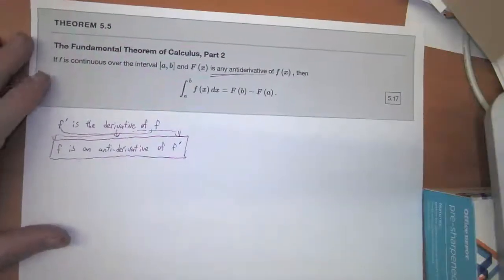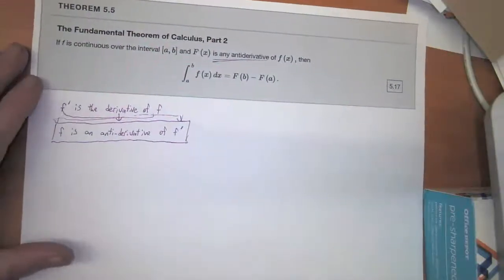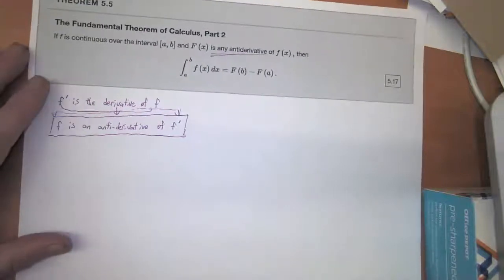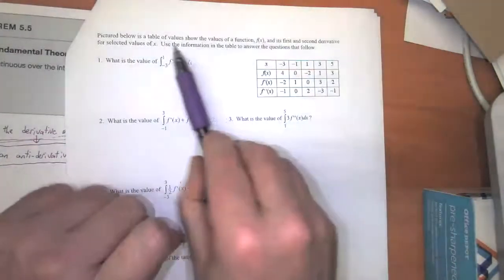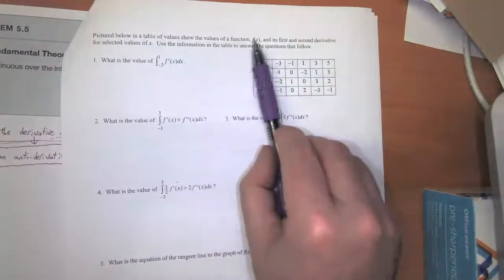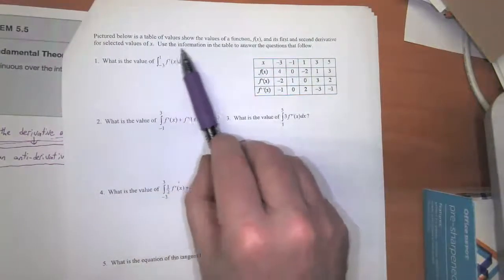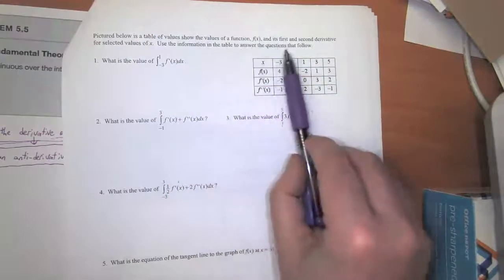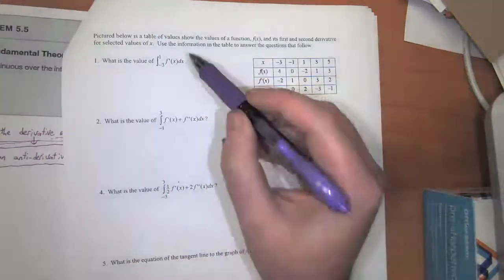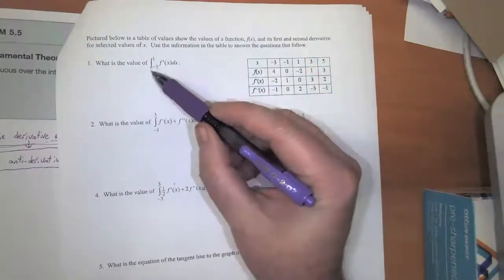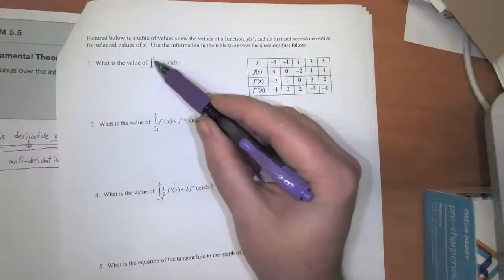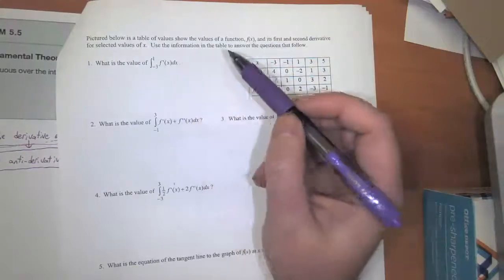All right, let's see where this becomes useful. So I am now on page 506 of the notes. Pictured below is a table of values that show the values of a function f of x and its first and second derivative for selected values of x. Use the information in the table to answer the questions that follow. All right, so what is the value of the definite integral from -3 to 1 of f prime of x dx?